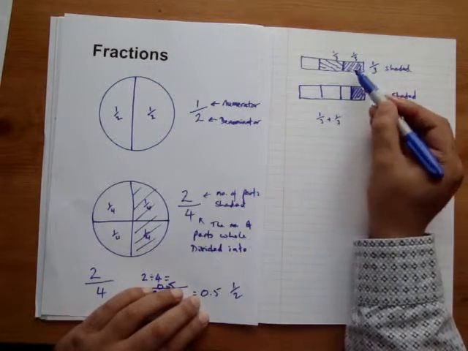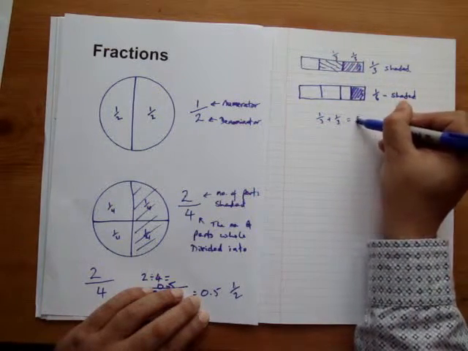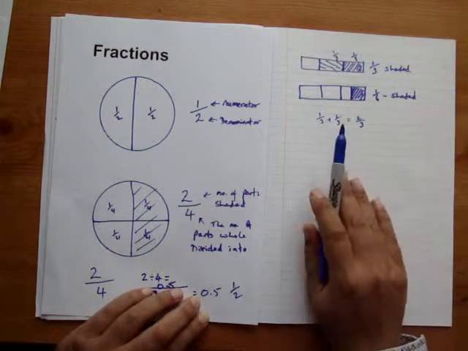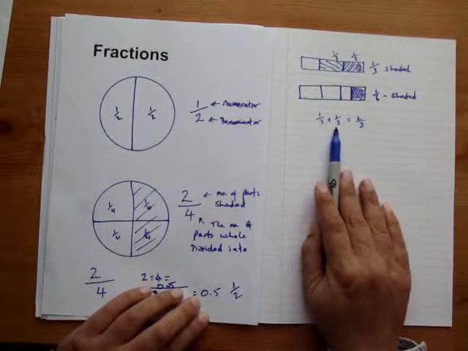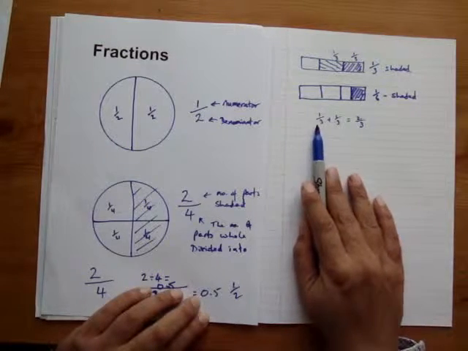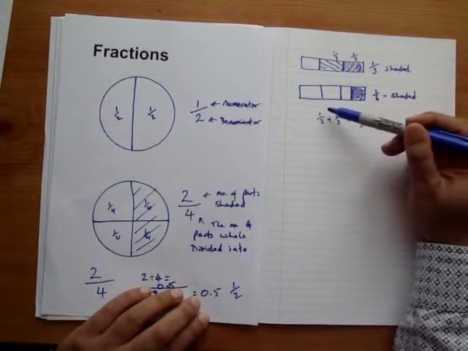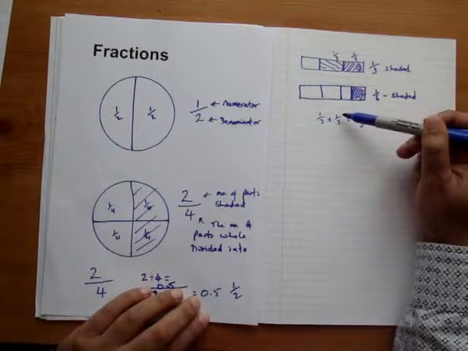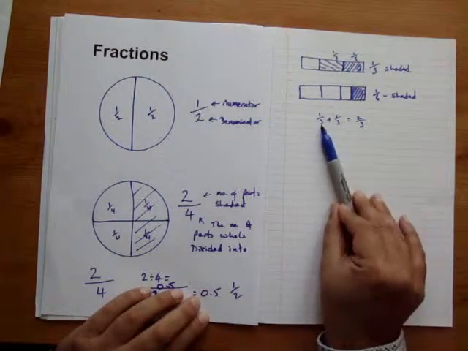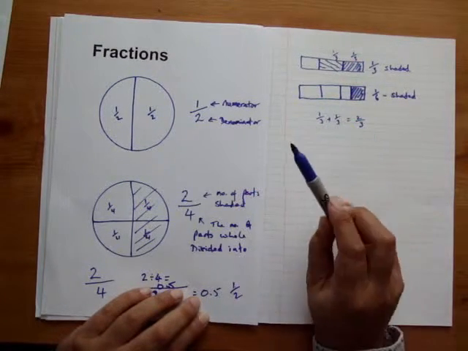And as you can see pictorially represented there, it's 2/3. So when we have the same denominator in an addition, it's quite easy to do. We just add the numerators and leave the denominator as it is. So 1/3 plus 1/3 is 2/3.